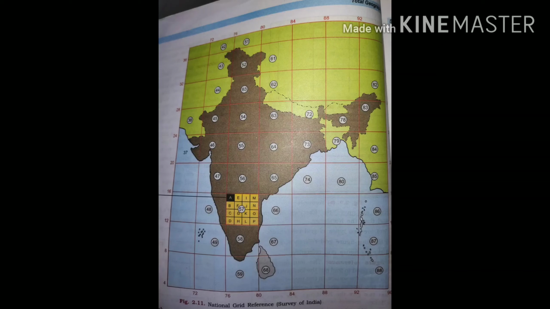They only divided the land part of this region, and the maps of these 137 regions were prepared. They were given numbers from 1 to 137. The scale of these maps is 1:1 million, that is 1:10 lakh. Therefore these maps are also called million sheets.